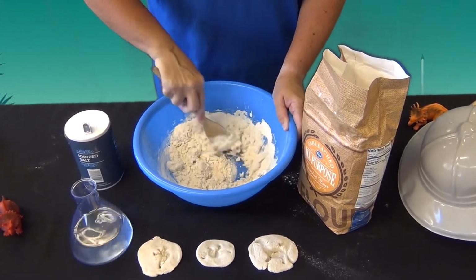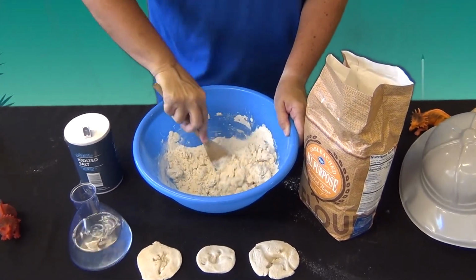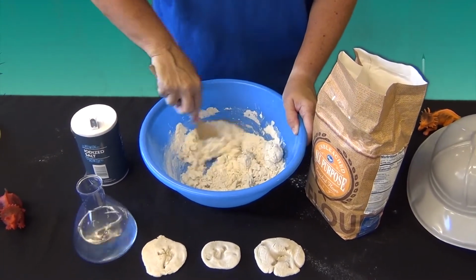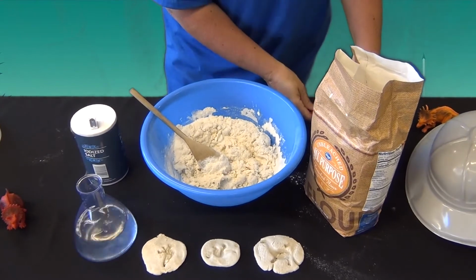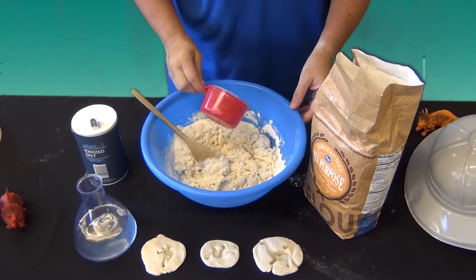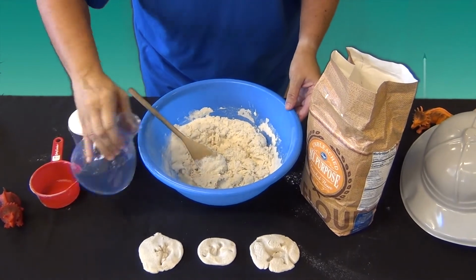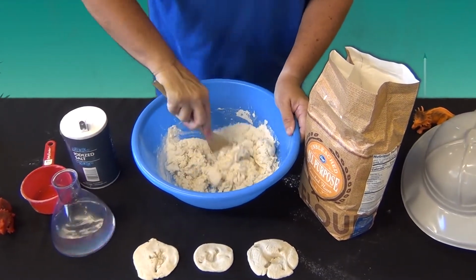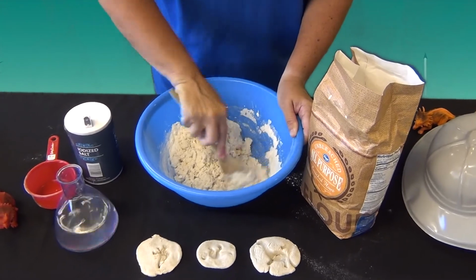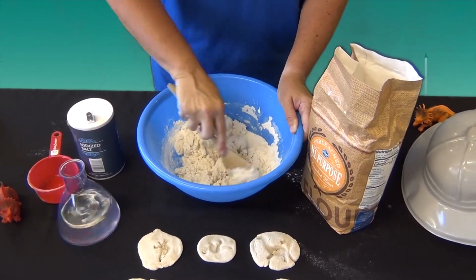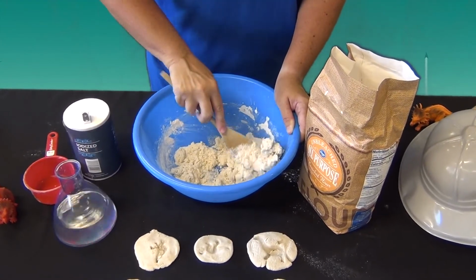But you all know what Play-Doh feels like, so you're trying to get the consistency of Play-Doh. You mix it really good. Let's add the last bit of that water. I may add a little bit more water because it's still lots of dry ingredients not mixed together. Do you see how it's forming little clumps? That's what you want to see. It's going to feel like Play-Doh.